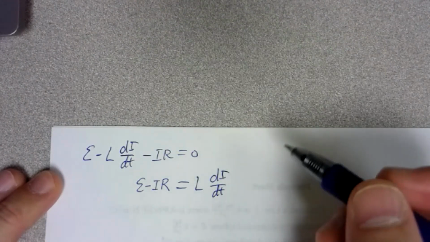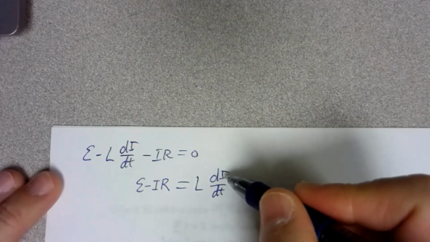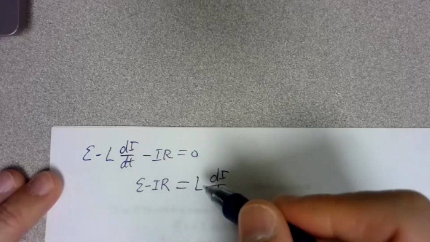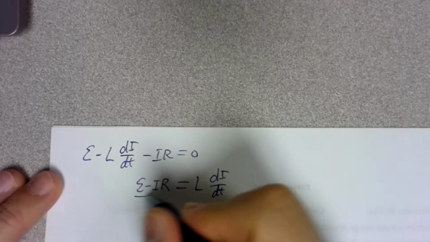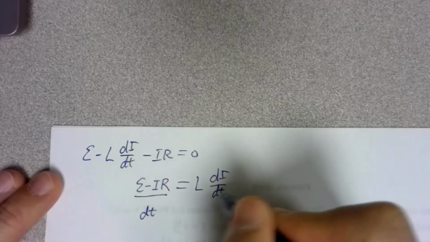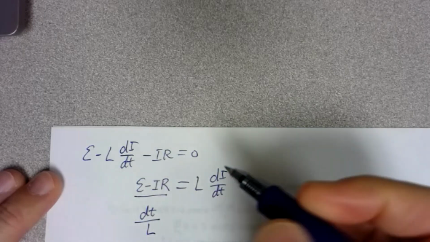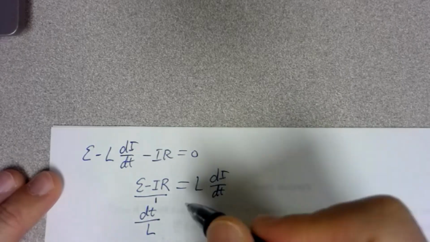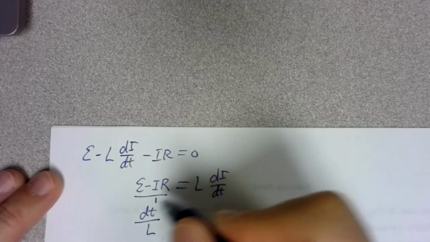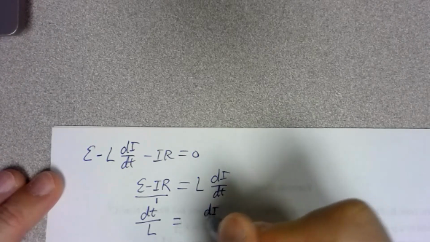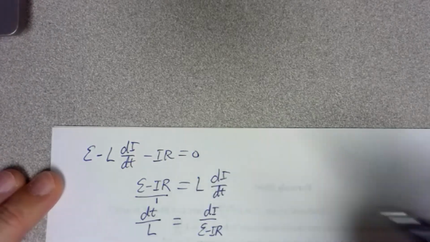Everything associated with I goes on the same side as di, and the rest goes on the other side. So dt goes on the left-hand side and L on the right-hand side, but this term has I in it. So we move dt over with L, kind of like a cross multiplication, so epsilon minus IR over 1. Cross multiplying, dt over L equals di over epsilon minus IR.